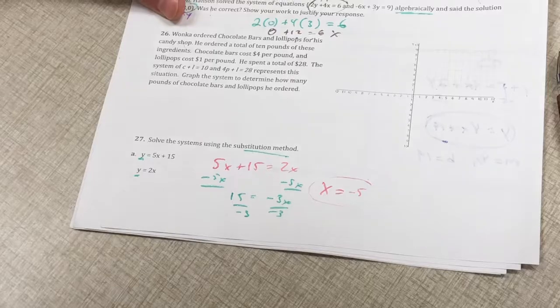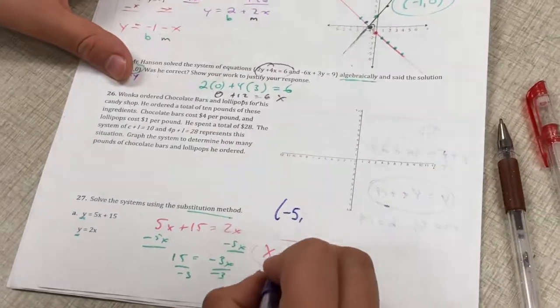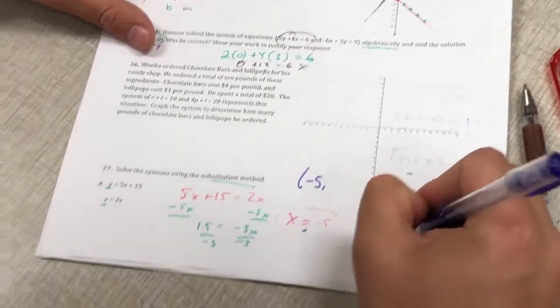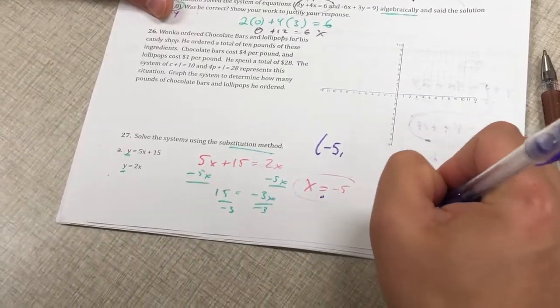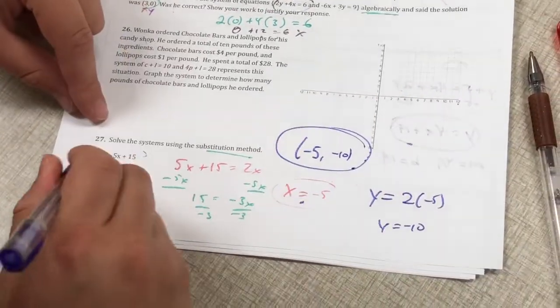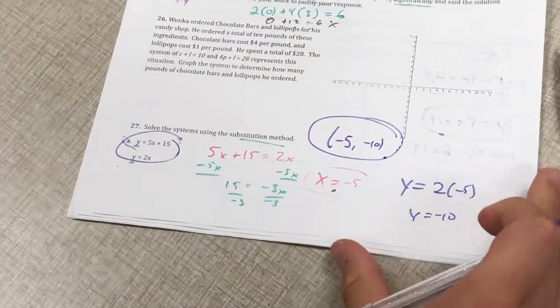Now, we're not done because we need an ordered pair, and an ordered pair has an x and a y, but we do have the x. So to get the y, we're going to plug this into one of the original equations. We're going to get y equals 2 times negative 5, y equals negative 10, and that is the ordered pair where these two equations will intersect or where they'll be equal to. We're all about being equal.